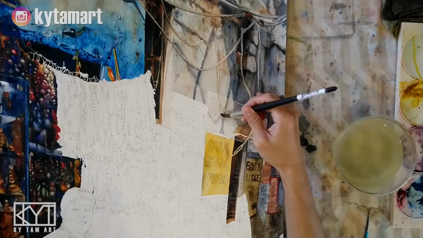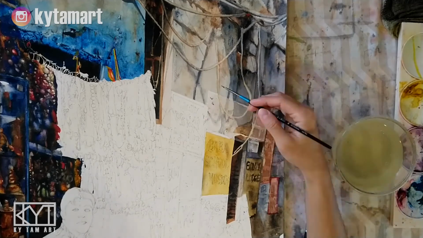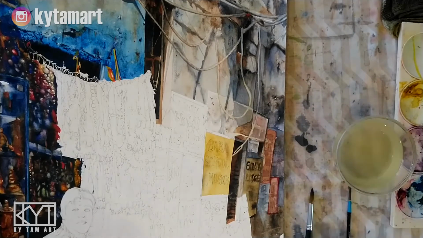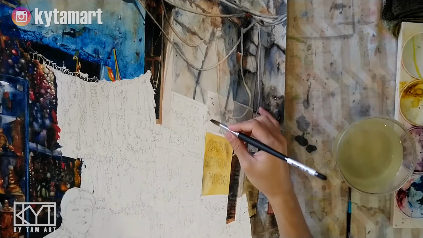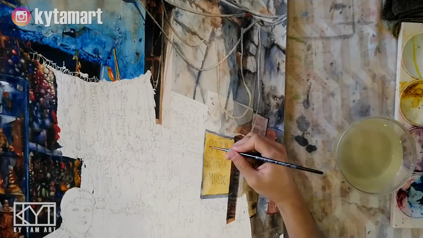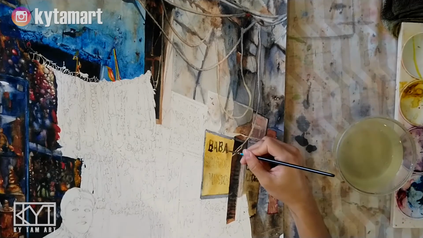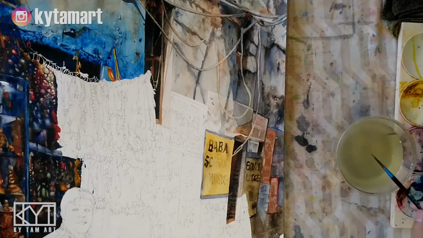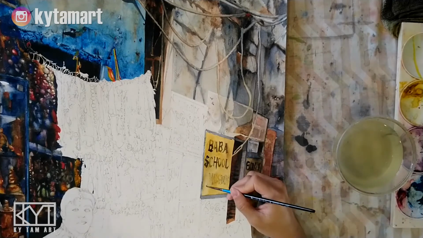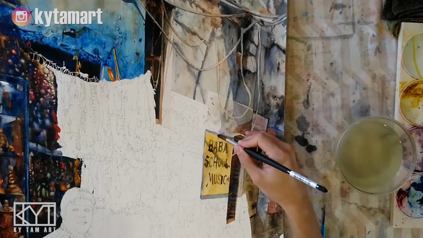And I also used my brush to continue painting some of the shadow areas cast by those wires. So just trying to paint those shadows, and let's continue on painting into this part where there are more writings. So this yellow part that you're seeing right now that is underneath the sun, it is much brighter than those areas that are not underneath the sunlight.